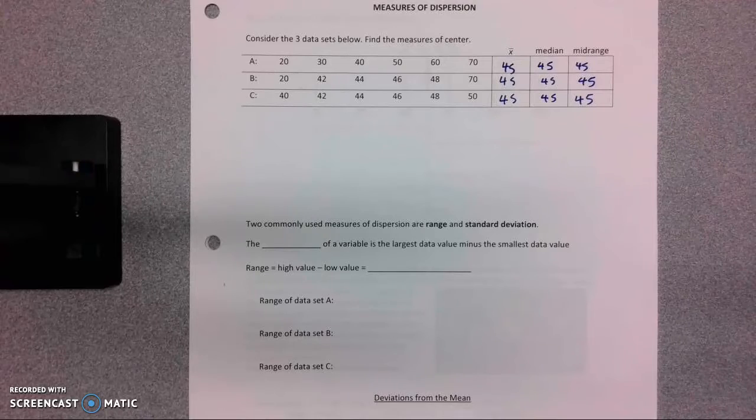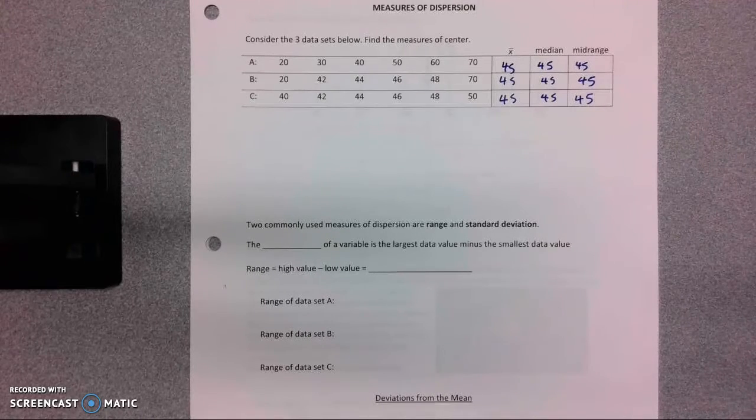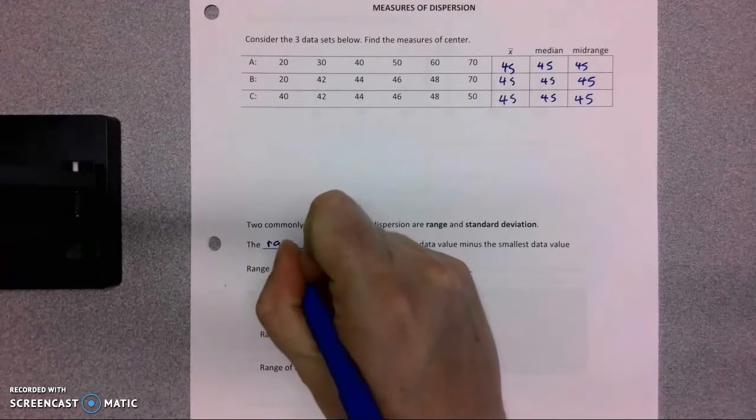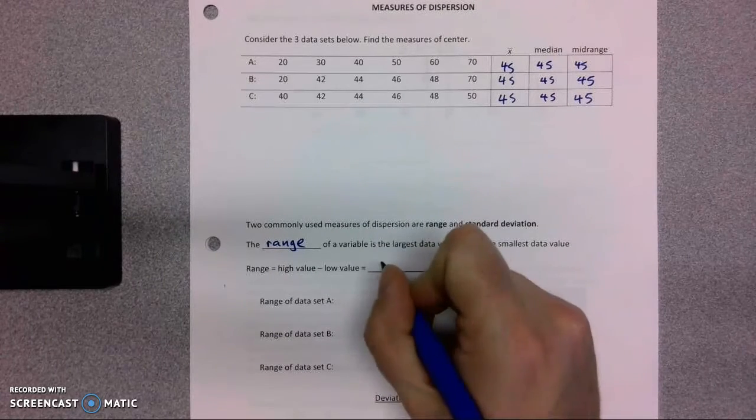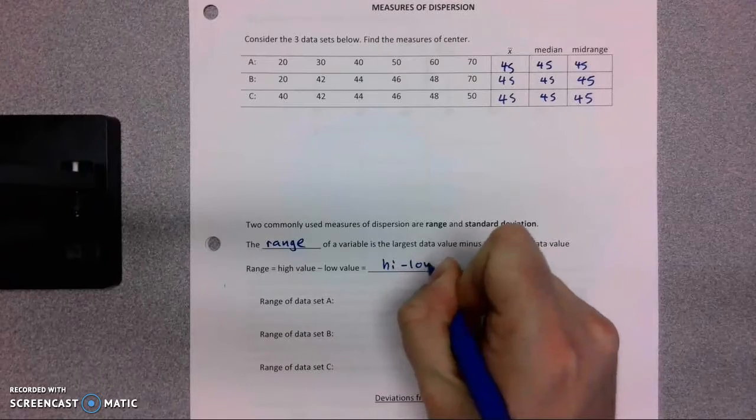So two commonly used measures of dispersion are range and standard deviation. So these are going to allow us to kind of tease apart these different sets of numbers. Gives us more description of this number set that we're looking at. So the range of a variable is the largest data value minus the smallest data value. Range is high value minus low value, or just high minus low.